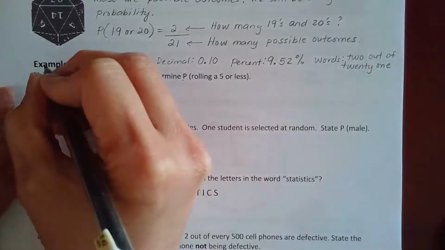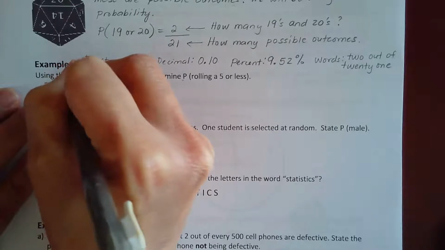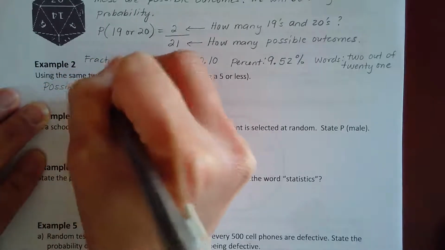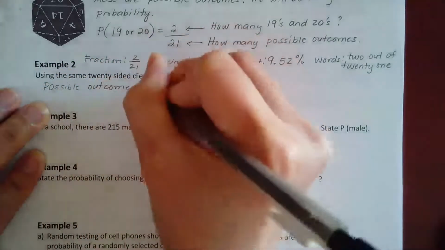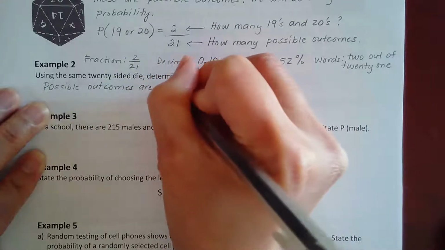So I'm just going to write down the possible outcomes are 1, 2, and so on.